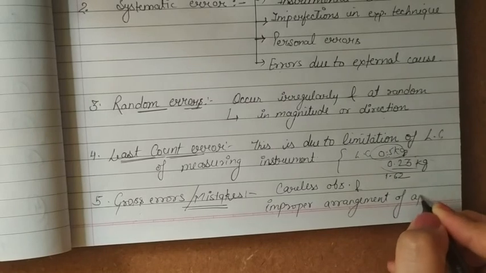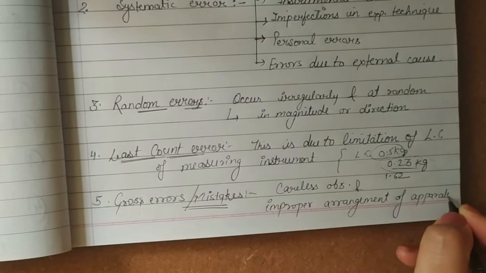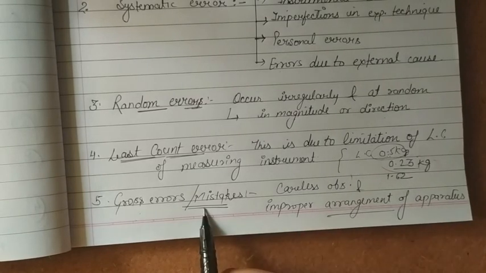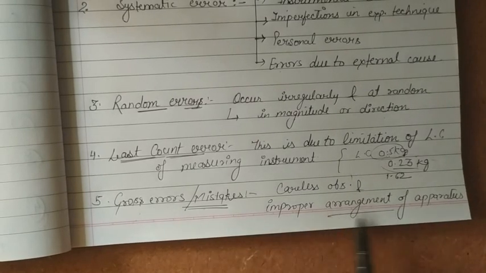These come under the category of gross error or mistakes. Basically these are the mistakes if you are not observing the experiment carefully, and if you are not making that arrangement of apparatus properly. So these are the mistakes, and we call it as gross errors or mistakes.